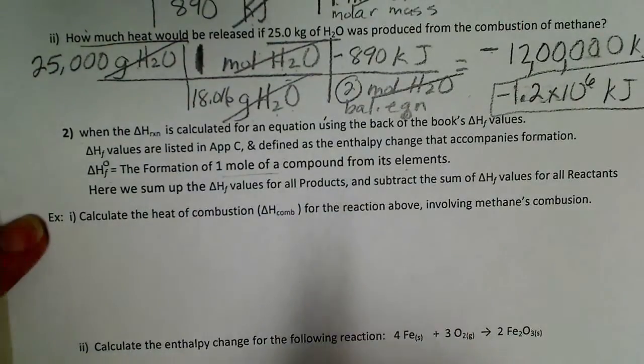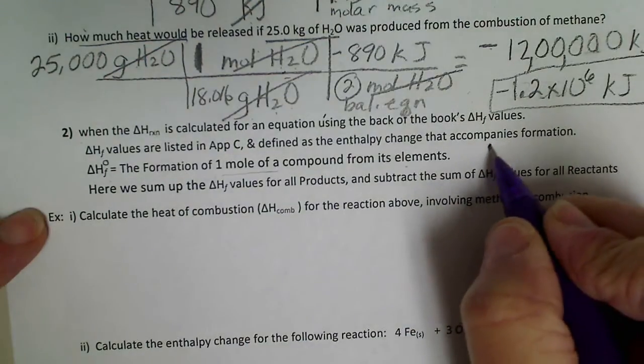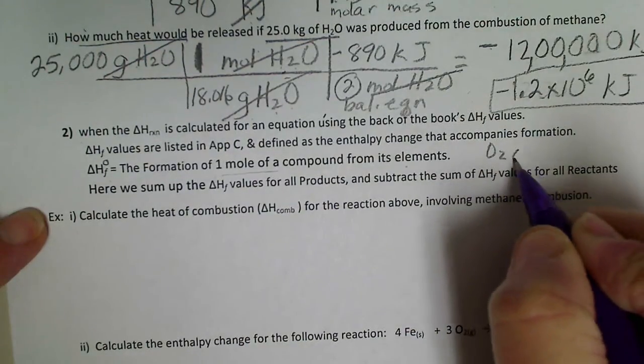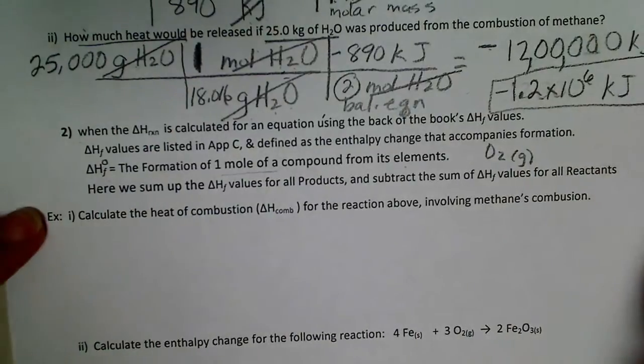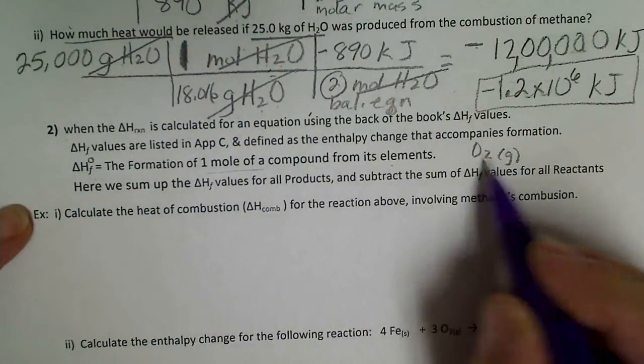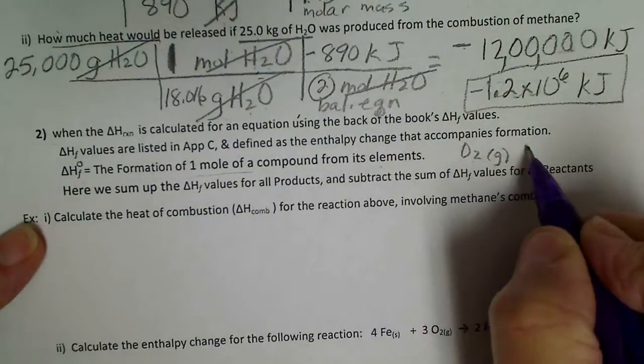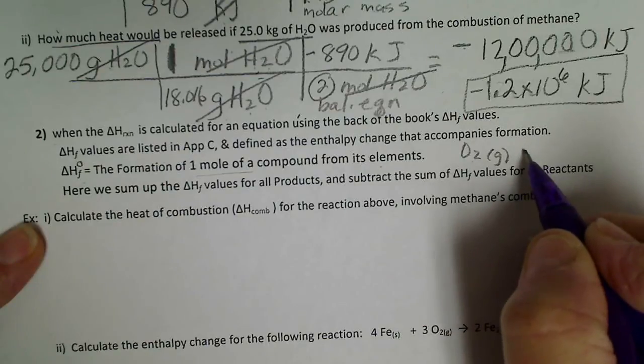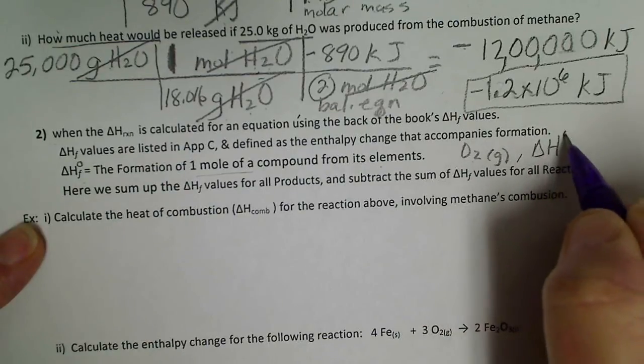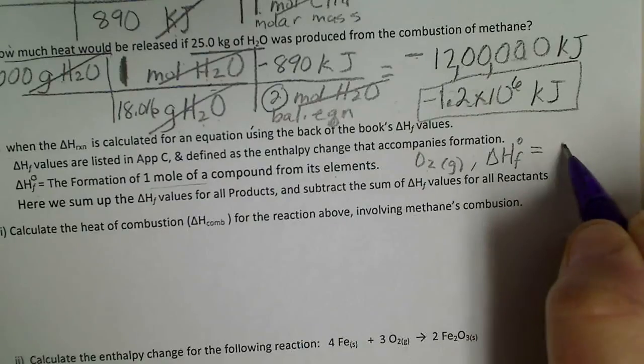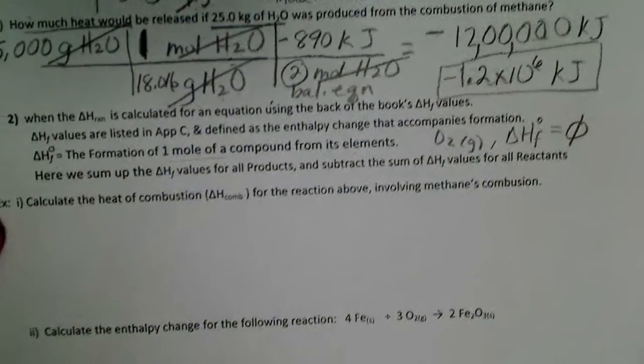So we're going to look at the appendix and we'll see that if we have elements listed, the way oxygen occurs in nature is the diatomic molecule as a gas, the delta H value, the formation for that, is going to be 0.